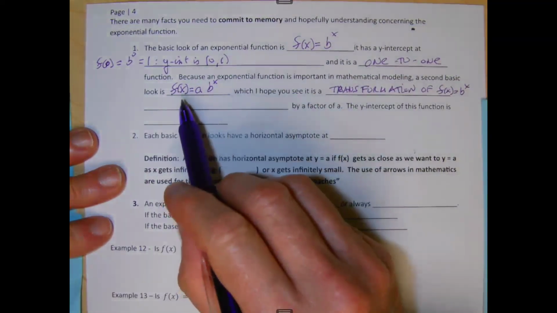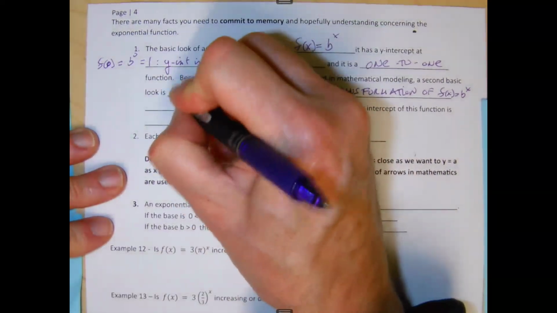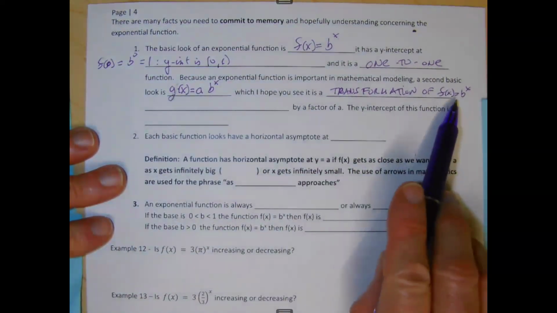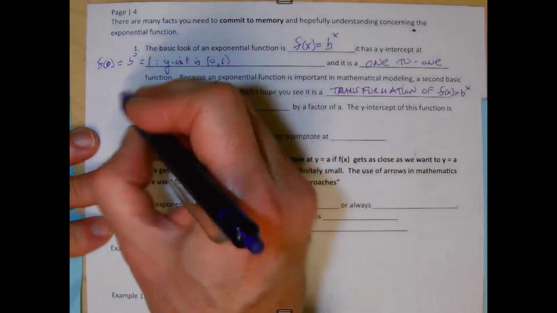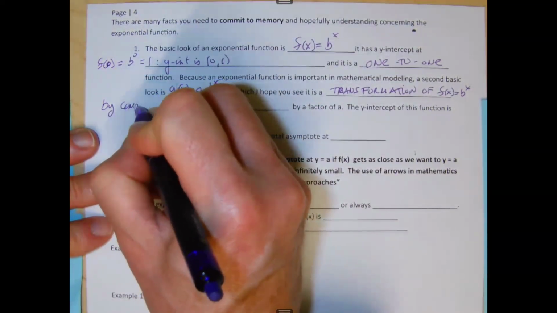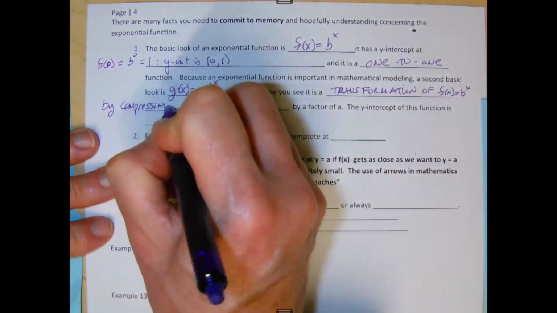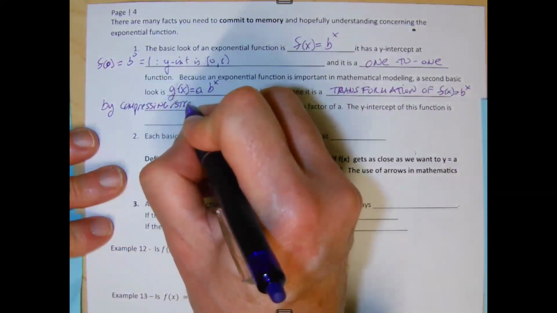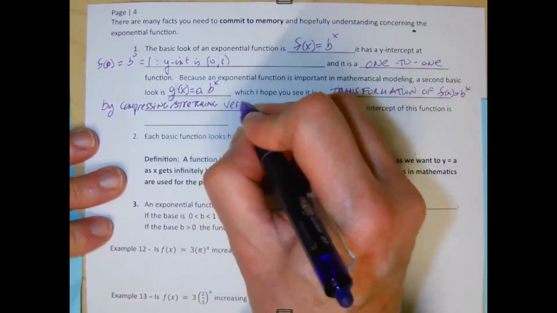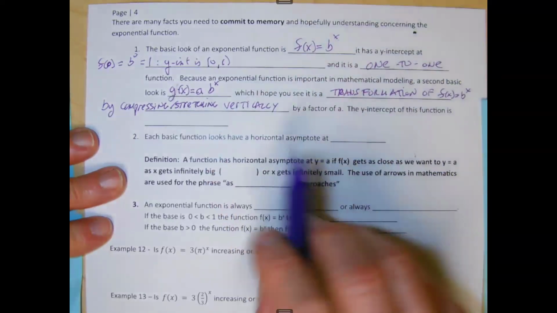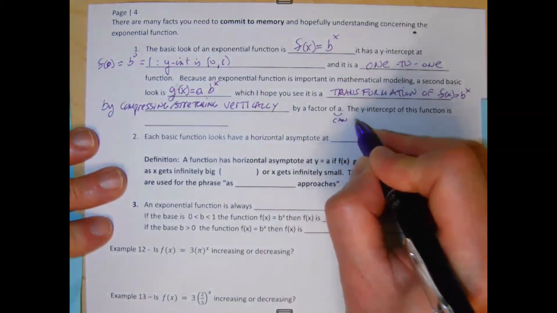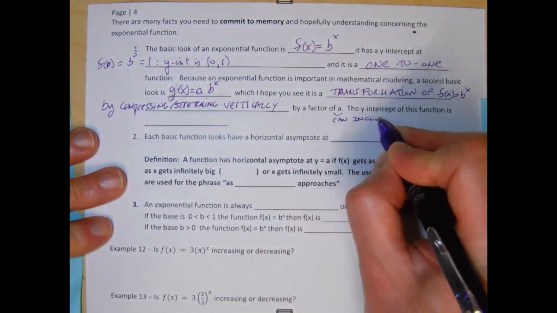I guess I should call these something else. We're going to call this g, just to make it look different. But it's just a transformation of b to the x. How? Depending on what the value of a is, by compressing or stretching vertically by a factor of a, and potentially even flipping, which can include a flip if a is negative.